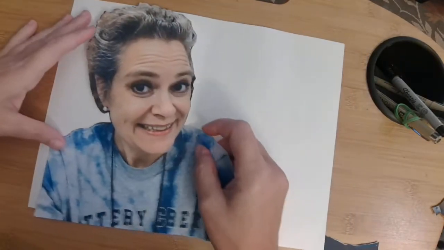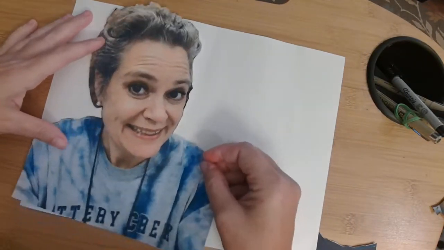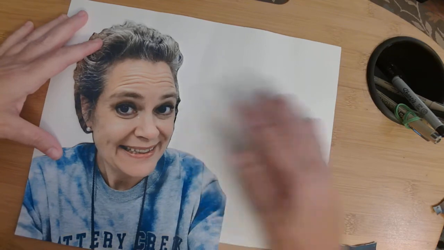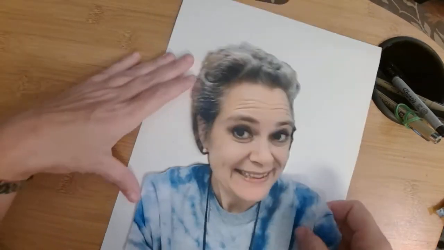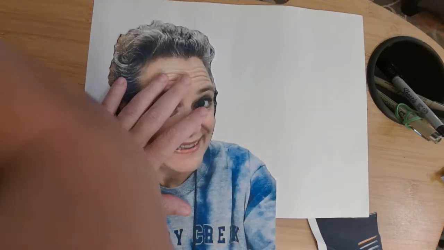Then I'm going to take a piece of paper and a pencil. And you need to determine if you want to put your picture on the paper horizontal or if you want to make it vertical. I think I'm going to make mine horizontal, but I'm going to move me down a little bit. Then you're going to take the shape of you and you are going to trace it.